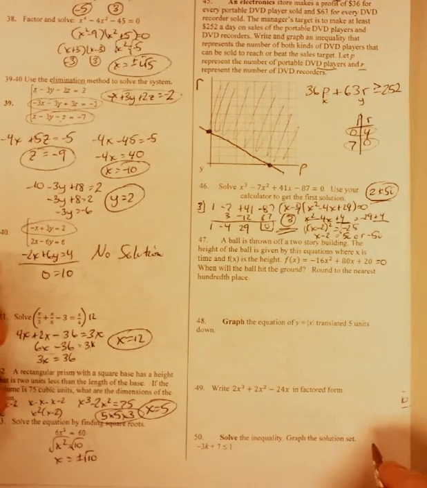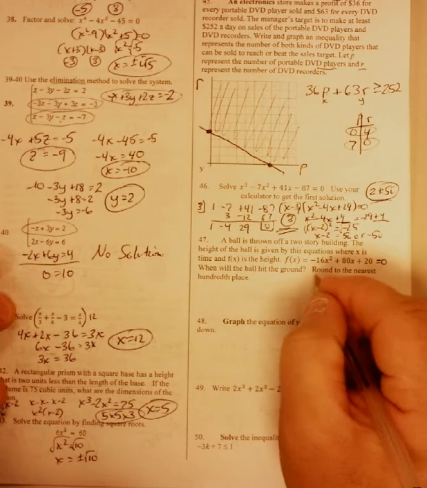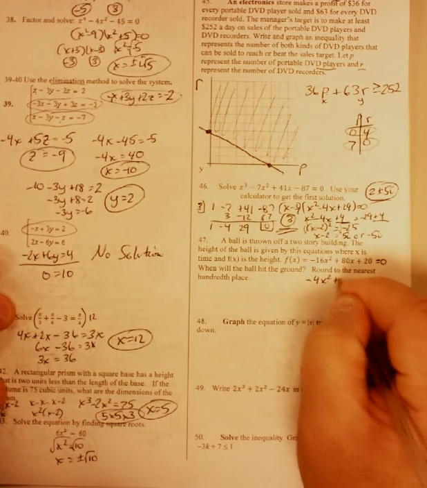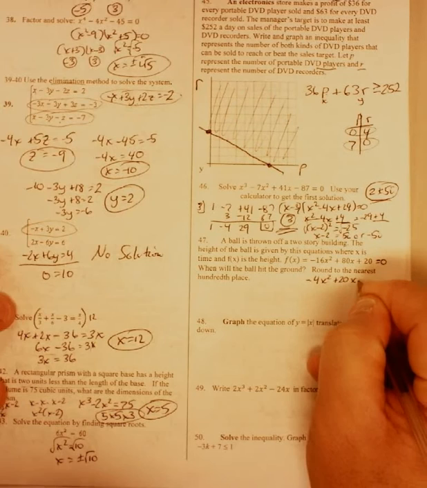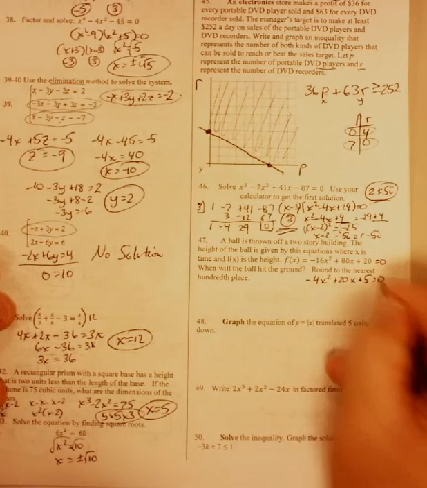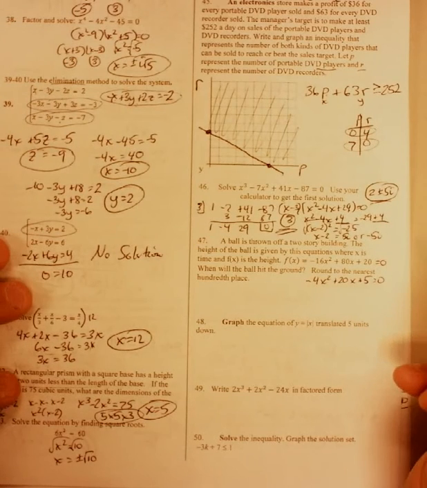And it looks like I can make this a lot easier if I divide everything by 4. So I'm going to divide everything here by 4. That's going to be negative 4x squared plus 20x and then plus 5 equals 0. And so, let's see, I don't know if I can factor that.